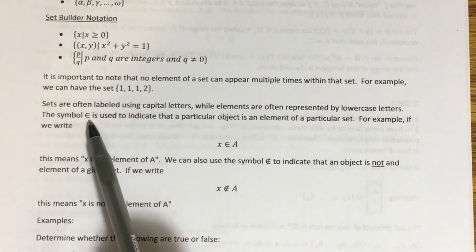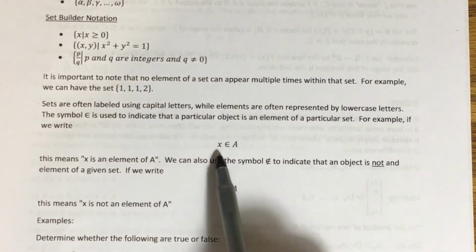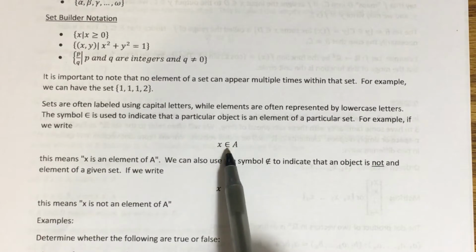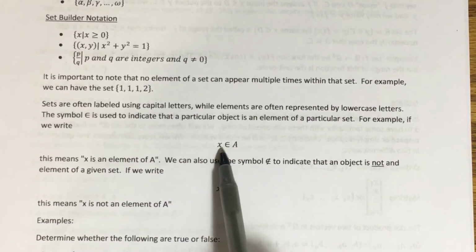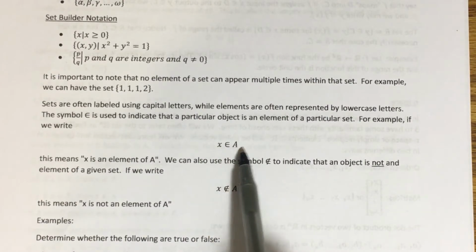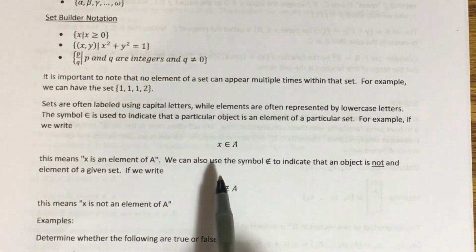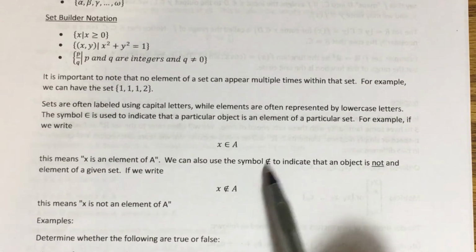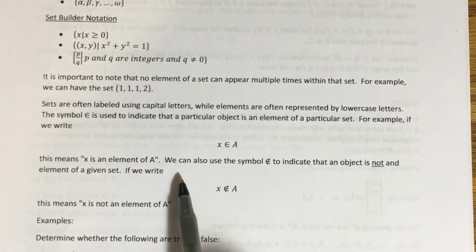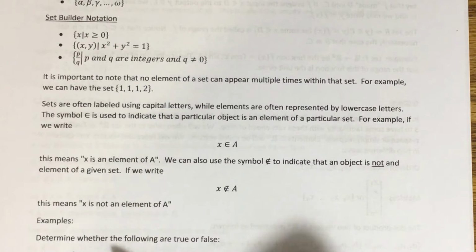And we read this as "is an element of." So when you see this symbol right here, this says X is an element of A. X represents an element, A represents a set that contains this X here, among other elements. If we put a little line or a slash through that symbol, we read that as "is not an element of." So if I say X is not an element of A, it means exactly what it says. X is an object that doesn't belong to A, or doesn't live in A.